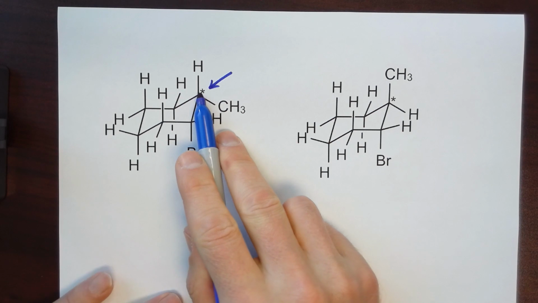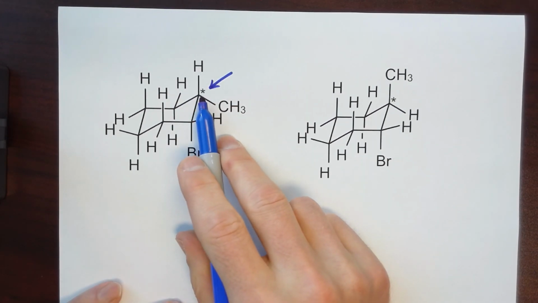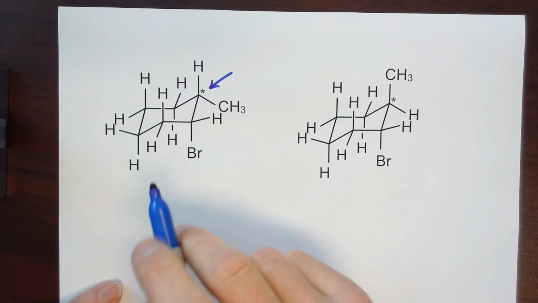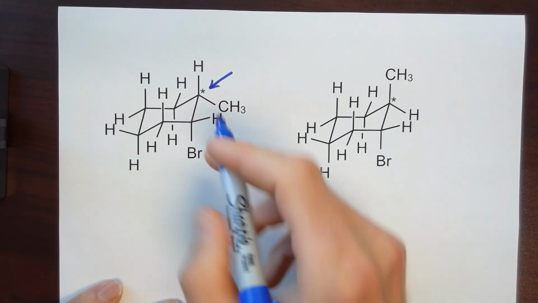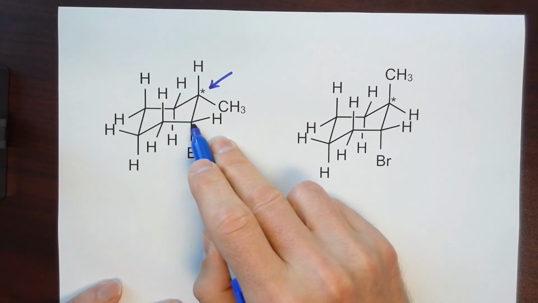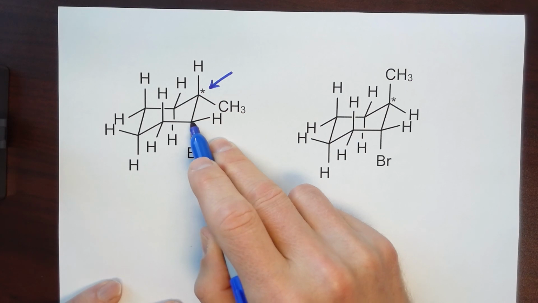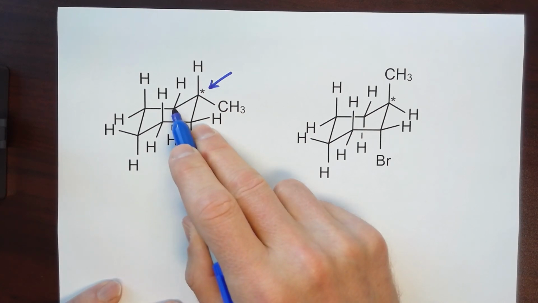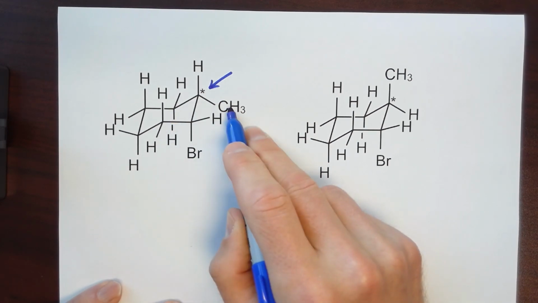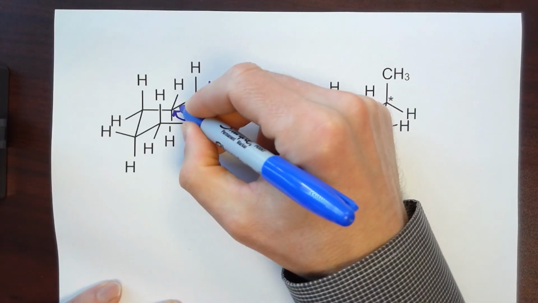Now notice that the lowest priority group is the hydrogen, and it's pointing up. Okay, and then using the Cahn-Ingold-Prelog rules, I know that this front carbon is the next highest priority because it's attached to the bromine, and then this is the next highest, and this is the third highest right here. So I'm going to have rotation that looks like this.